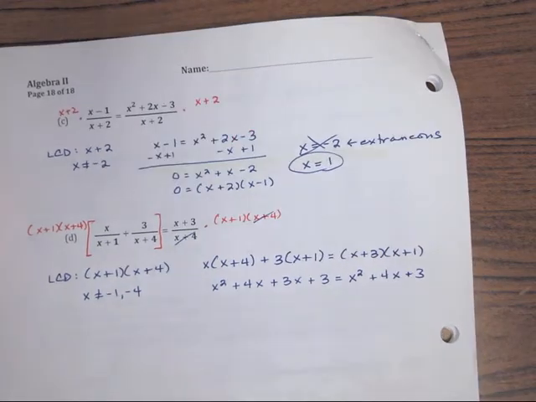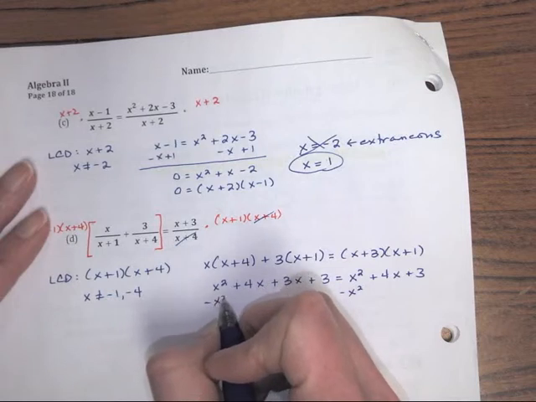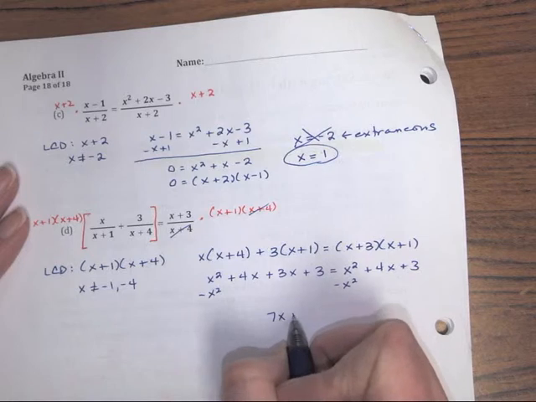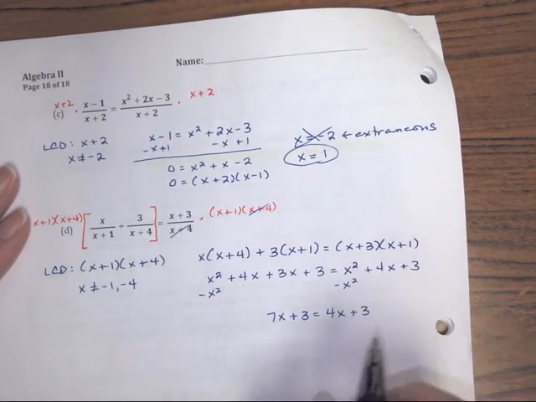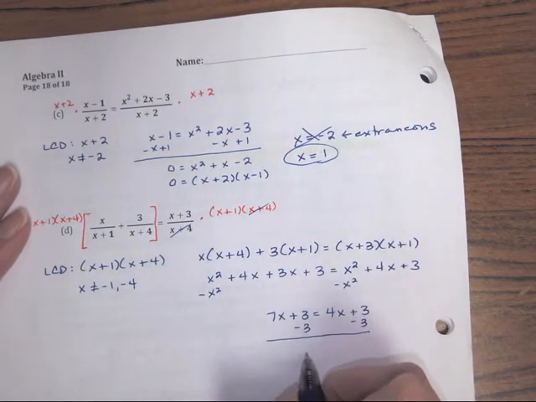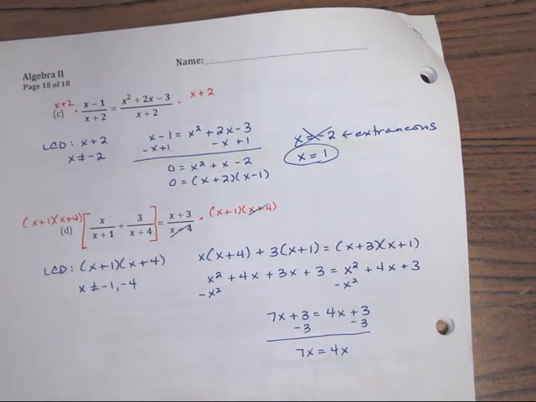Do we all agree? Have I made an error in there anywhere? Okay. I love this. This is going to be nice because you agree we can subtract those x squareds right away, right? And I have 7x plus 3 equals 4x plus 3. Subtract 3 on both sides. This will get you going crazy. 7x equals 4x, and this is usually where people get stumped, which is why I take you down this lovely road. What do you think we do at this point?